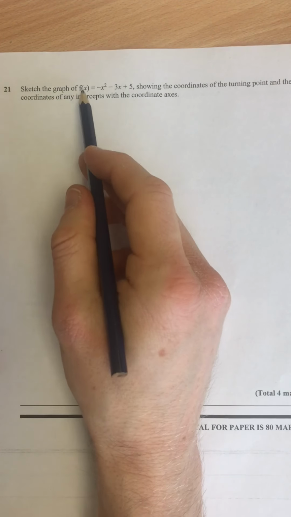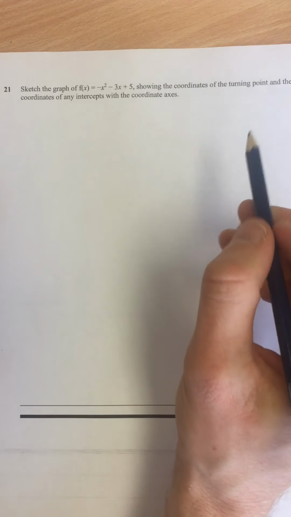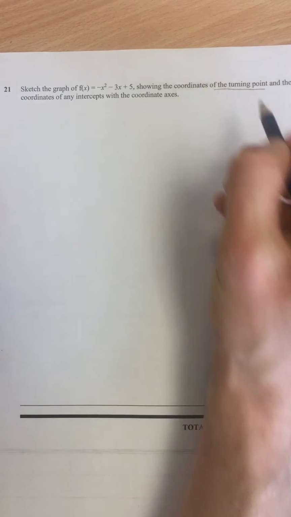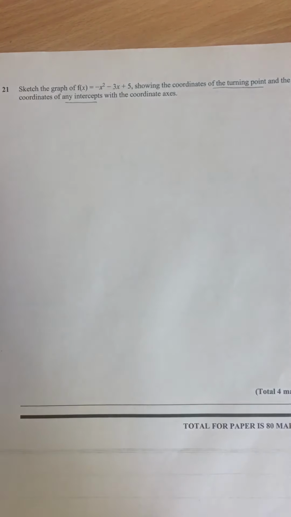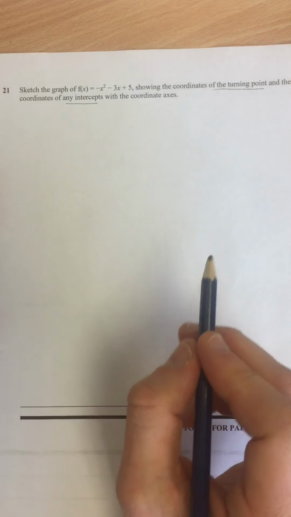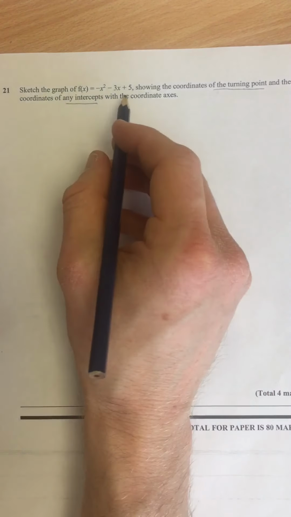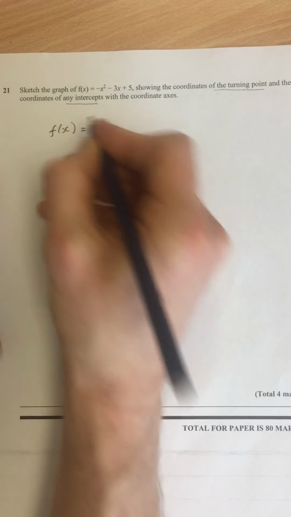Sketch the graph of f of x equals minus x squared minus 3x plus 5, showing the coordinates of the turning point and the coordinates of any intercepts with the coordinate axes. So, in order to find the turning point, I would like to complete the square. This is a bit awkward to complete the square on because of the minus at the front.